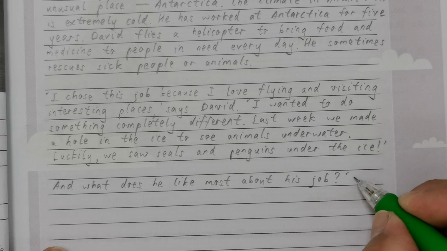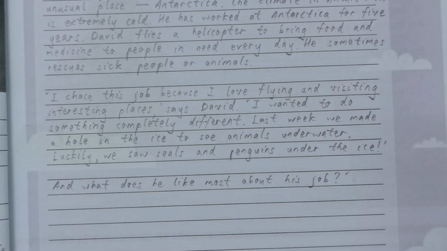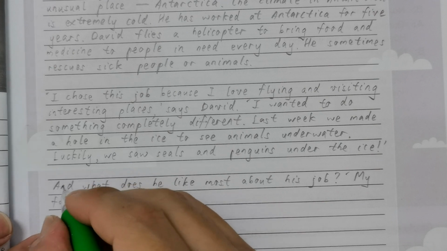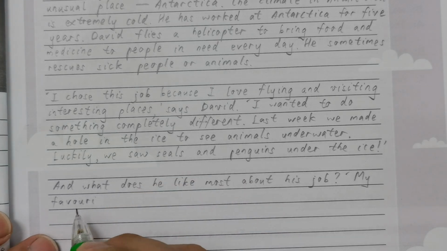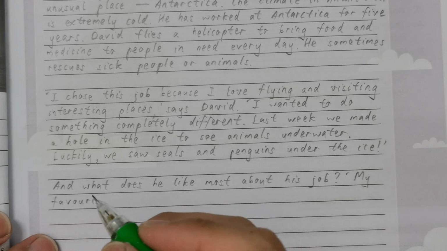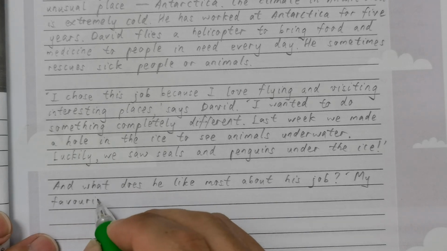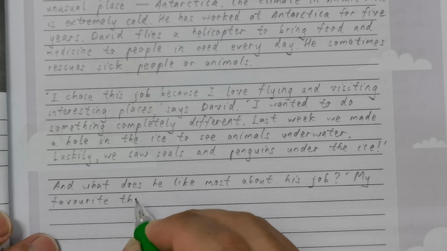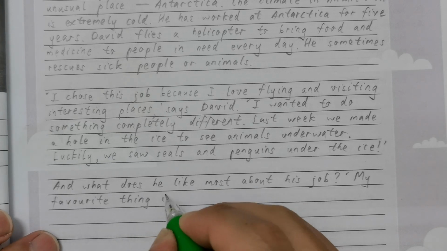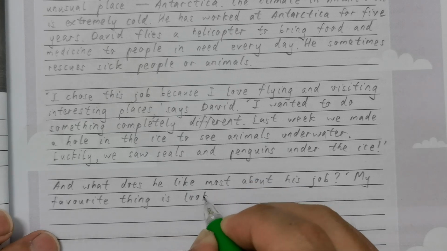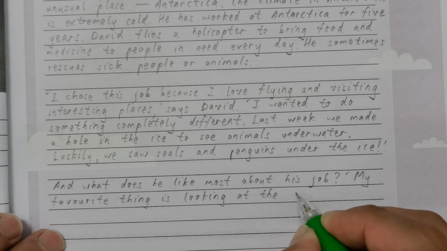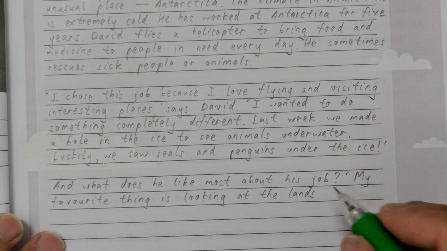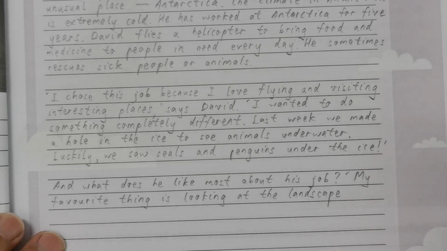"My favorite thing is looking at the landscape and the skies," he says. Note that this is British English rather than American English. The American spelling is without the U, as in color. Favorite thing is looking at the landscape.